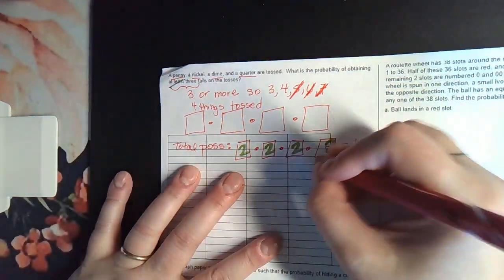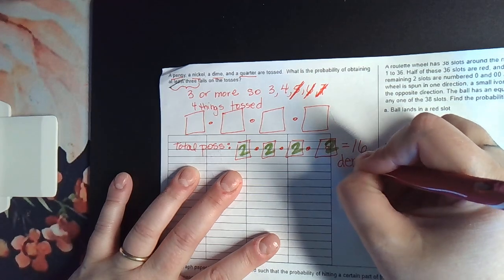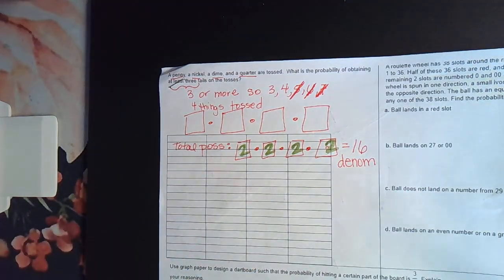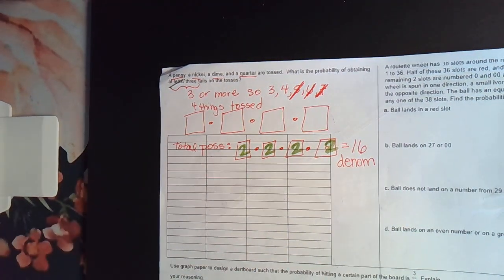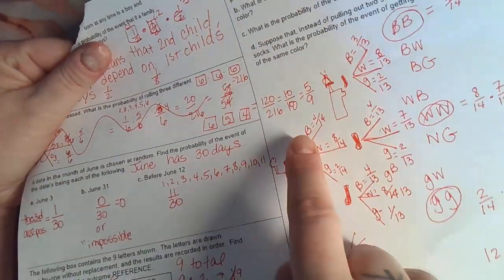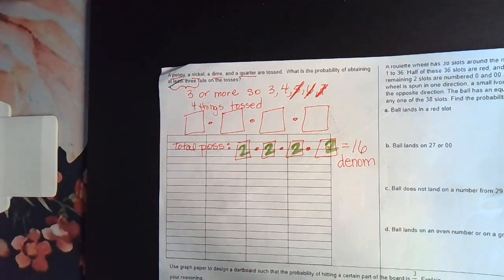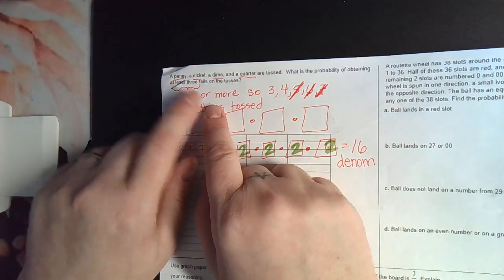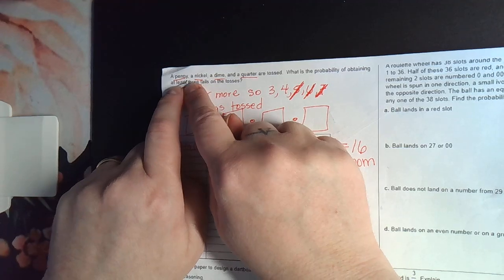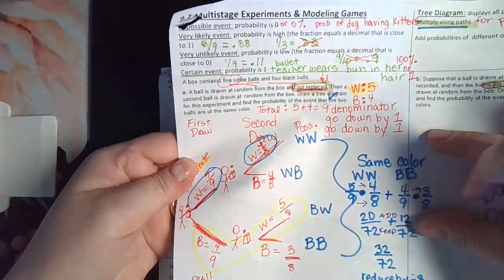Okay, this is going to be my denominator. So instead of drawing one of these wicked tree diagrams, we're just going to take kind of a shortcut. I don't want to draw a tree diagram with 4 sets of these branches, so I'm not going to.